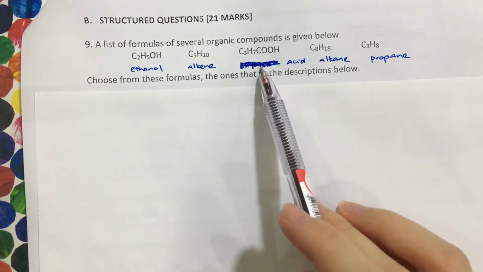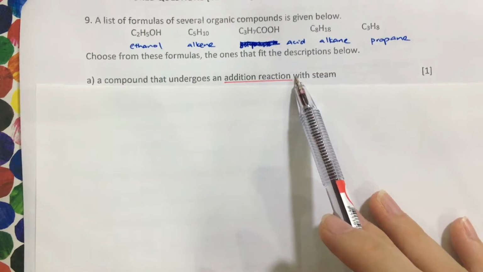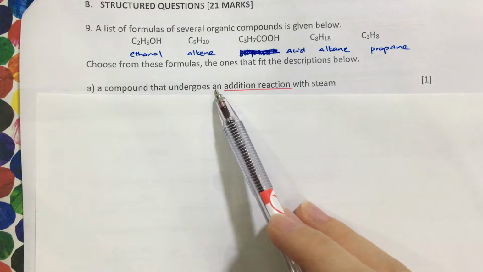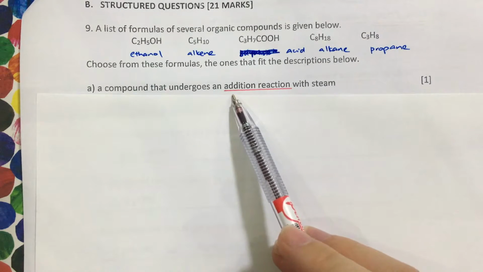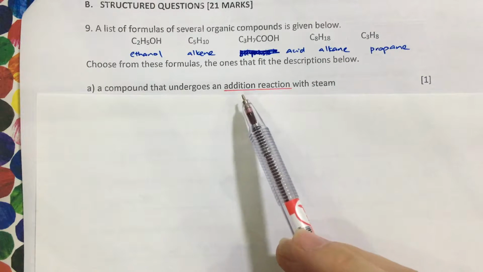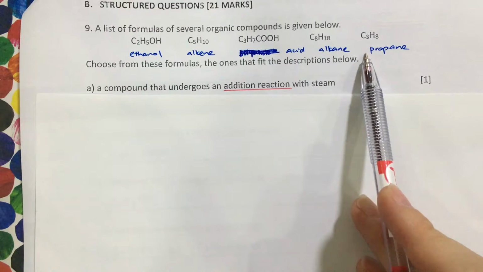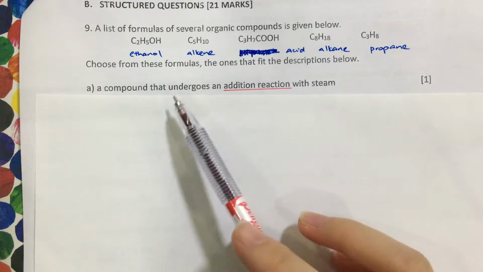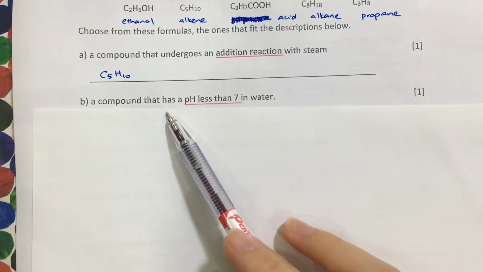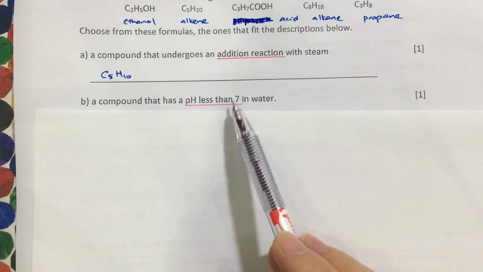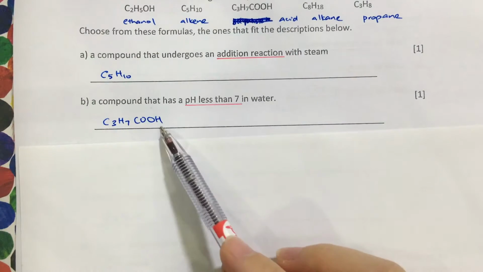So currently what we have are these different organic compounds. Let's see what fits the description. A compound that undergoes addition. For it to be able to undergo addition, to add on, the only organic compound that goes through addition is alkene. Alkanes go through substitution. So we write the formula C5H10. Next, pH less than 7 means it must be acidic. So if it's acidic, it has to be the acid. So that's why this is the answer.